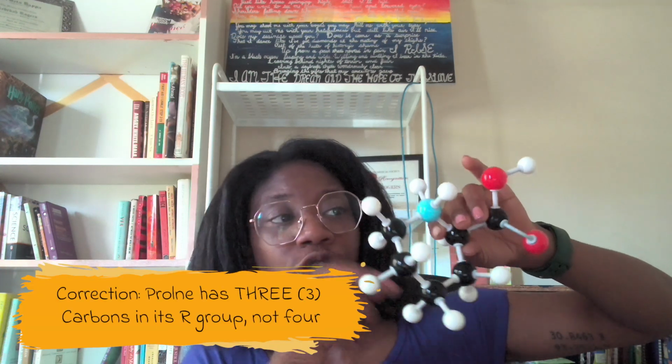And then this is where things get kind of funky for proline. The amino group, or the nitrogen that has the hydrogens attached to it, is actually in a ring with the rest of the R group of proline. And so the rest of the R group of proline are these 4 carbons with the hydrogens attached to them.